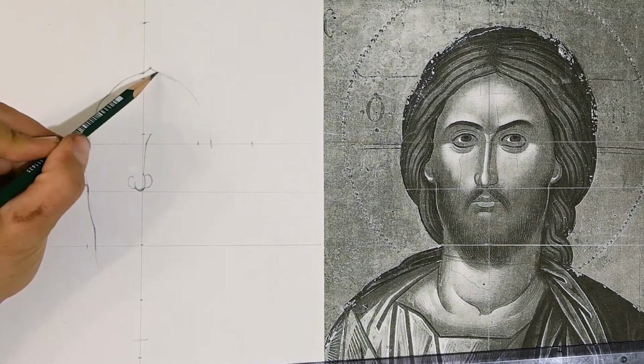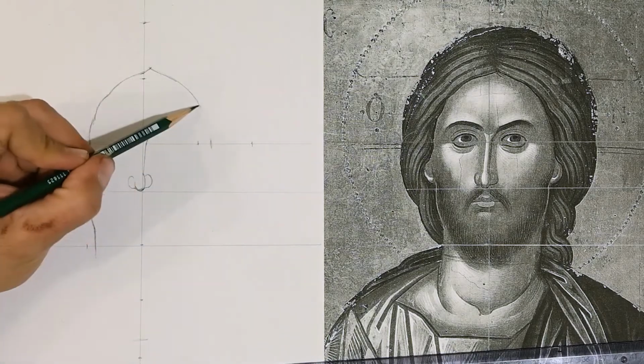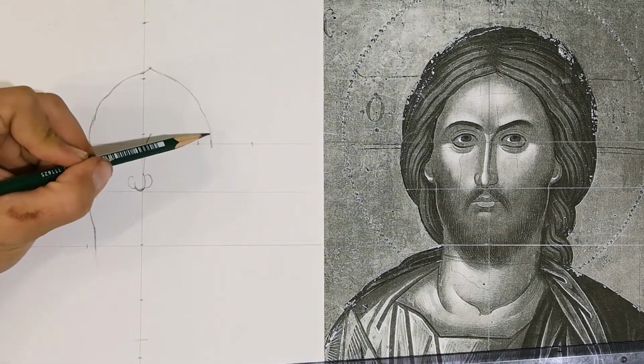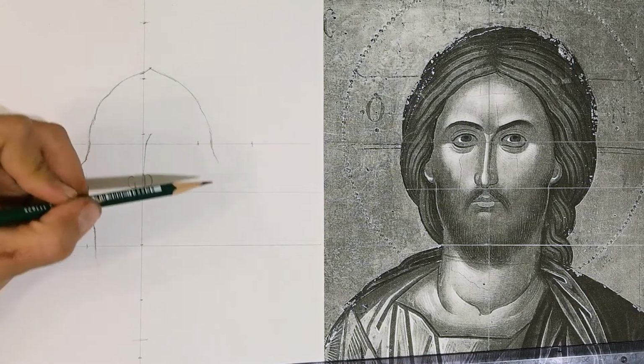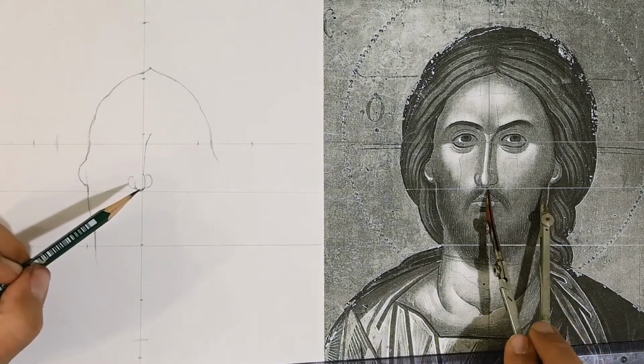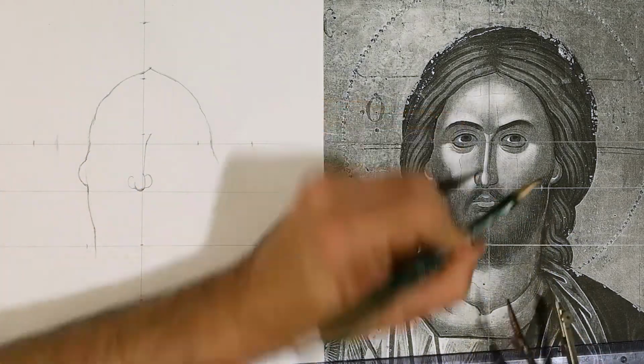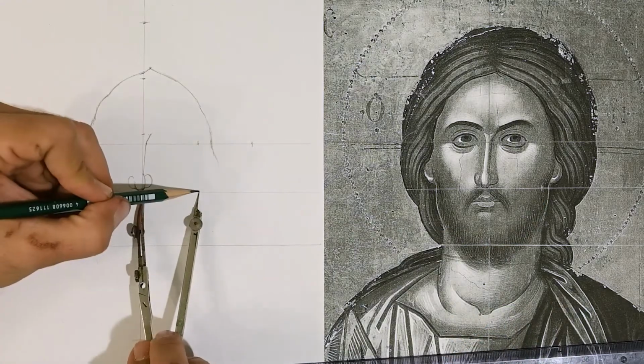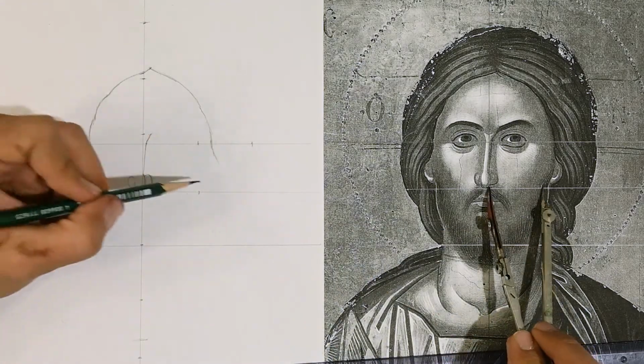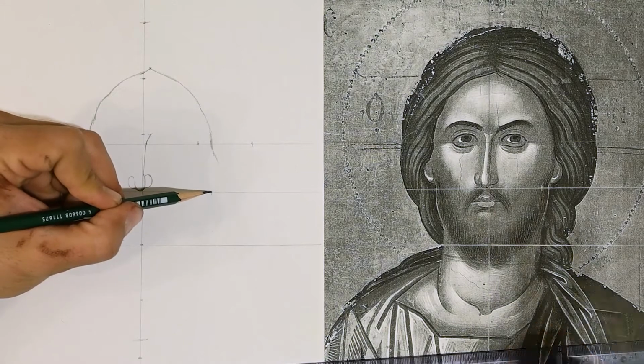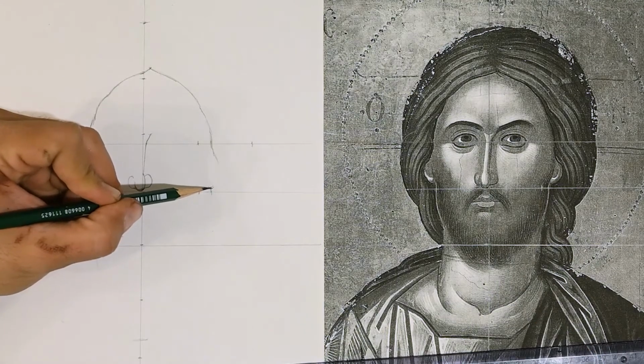Most students do some drawing mistakes, and they continue these mistakes perpetually. So it's nice, at the beginning of learning iconography, to be able to correct these mistakes and to create drawings that are truly correct.